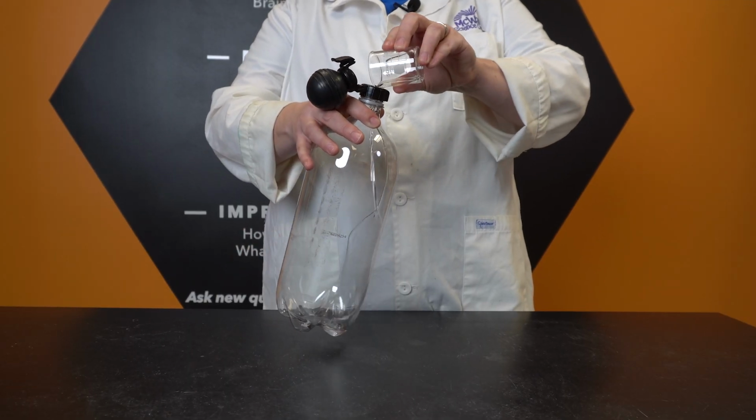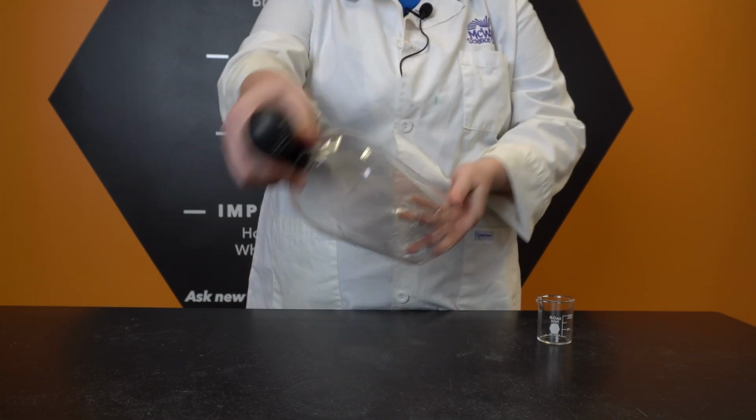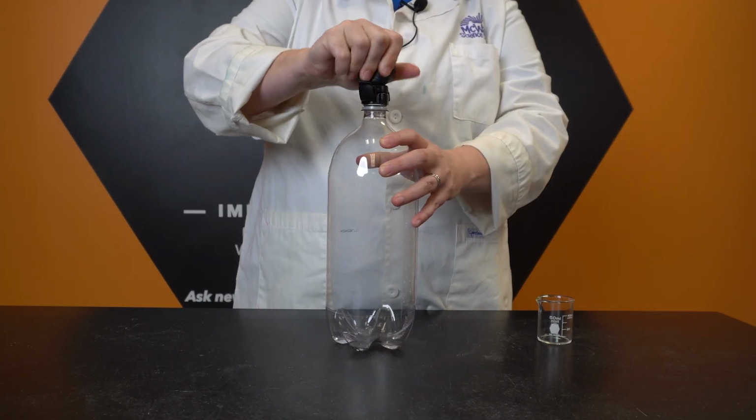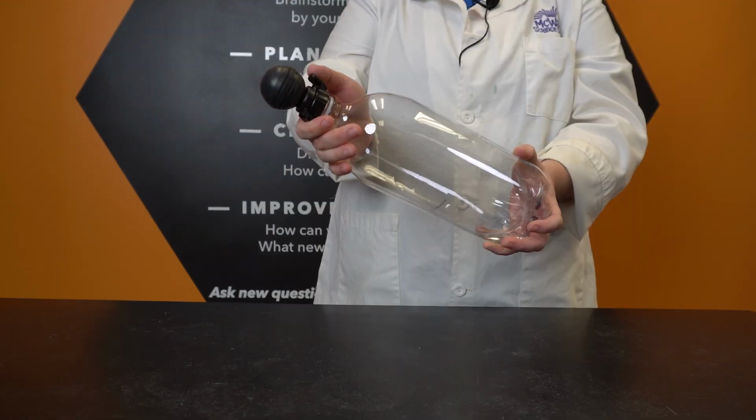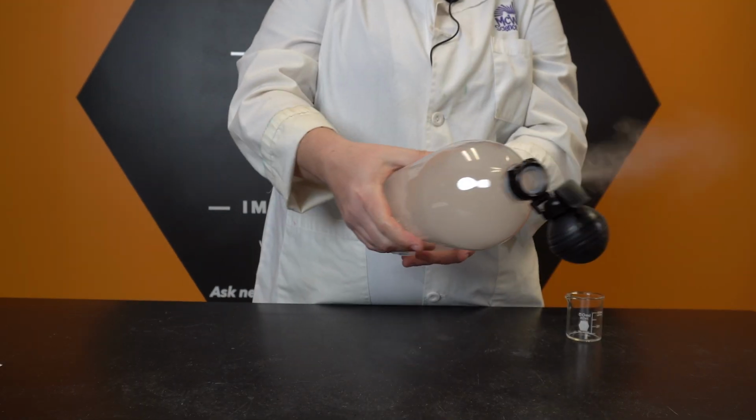Let's talk about it. We made a cloud inside of the water bottle by causing the rubbing alcohol to evaporate. The rapid change in pressure causes the alcohol to condense, which forms a cloud.